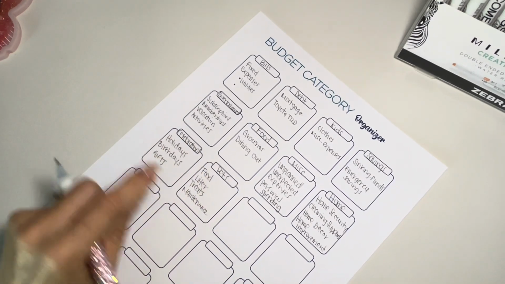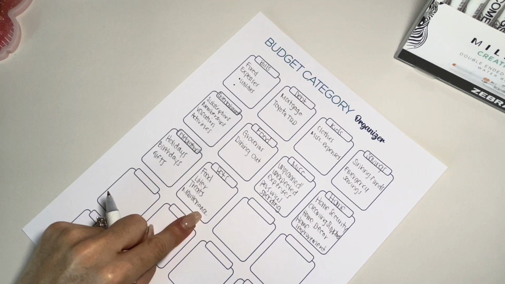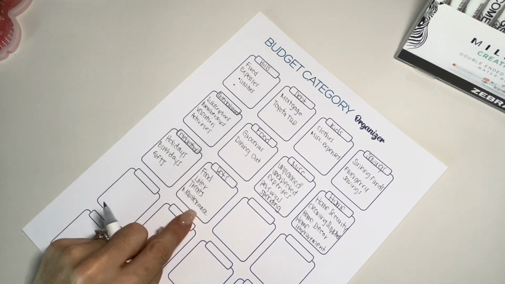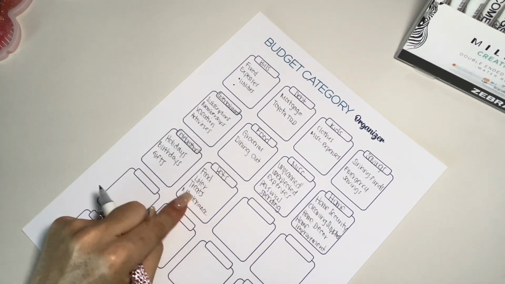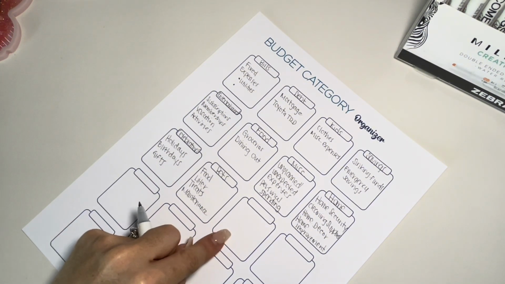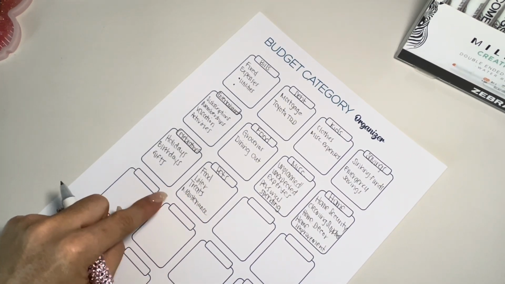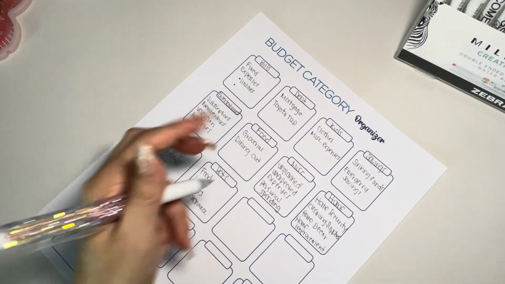Maintenance. This would be like, I don't know, flea prevention, things like that. I don't know, just various things. But this would not be from our pet emergency fund. Pet emergency fund would be for bigger vet expenses. Maintenance could be their vaccines. So that's where this would come from.